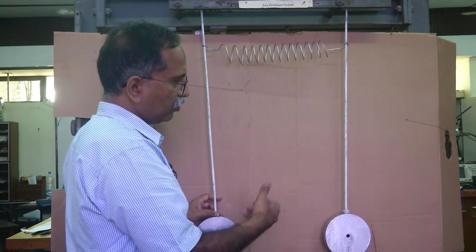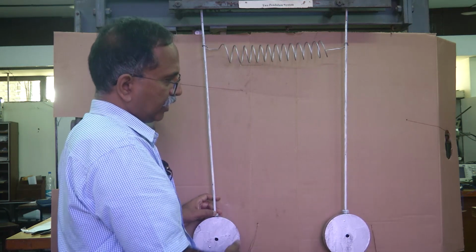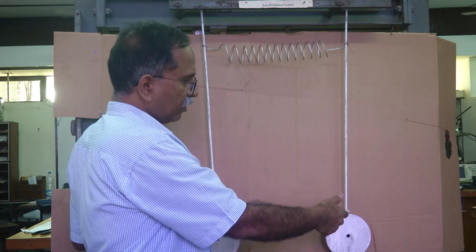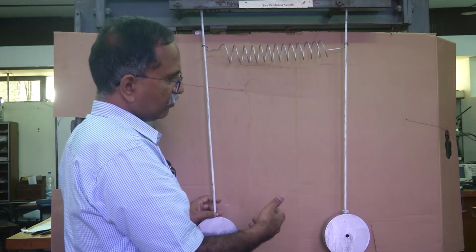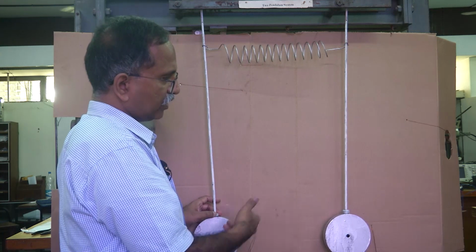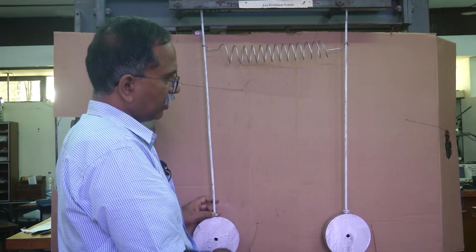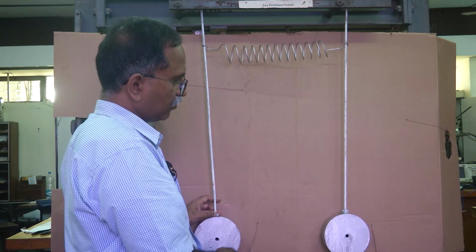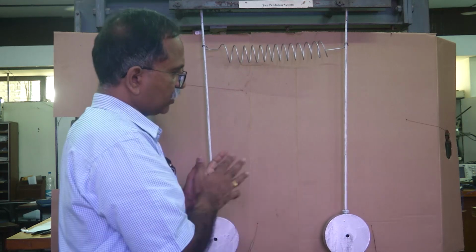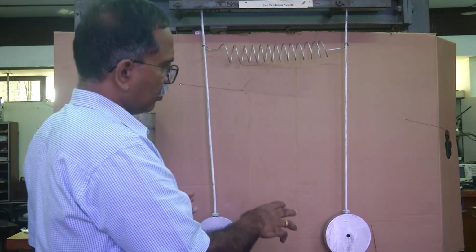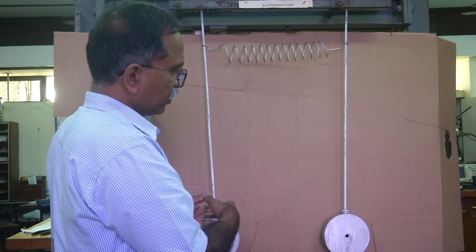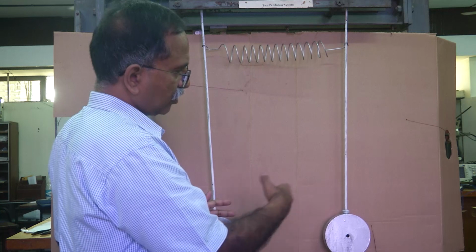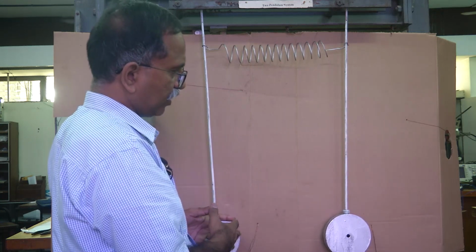So, what we are going to do is to use a stopwatch and measure the period between the two zeros, and we will find out from the theoretical expression whether that matches with what we are measuring from the experiment, right. First, we are going to find out the natural frequency of the first mode of vibration by counting the number of oscillations in a given period of time.